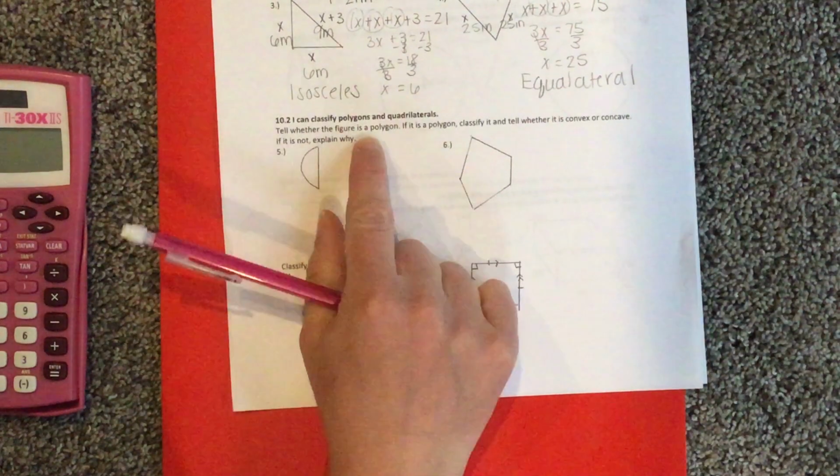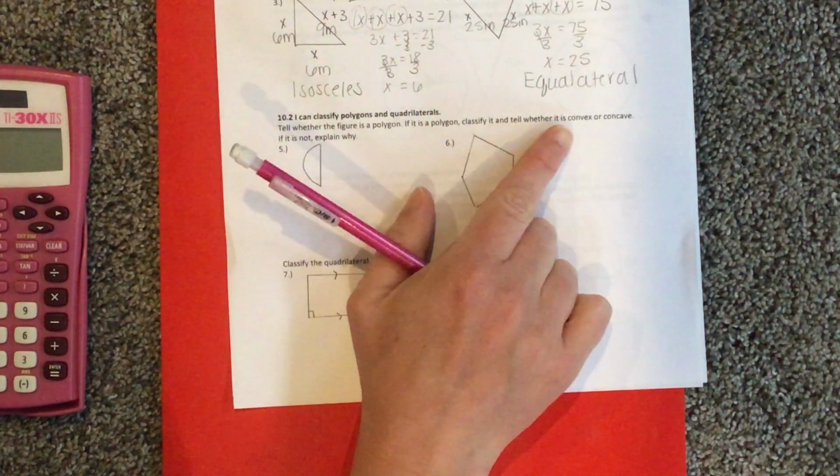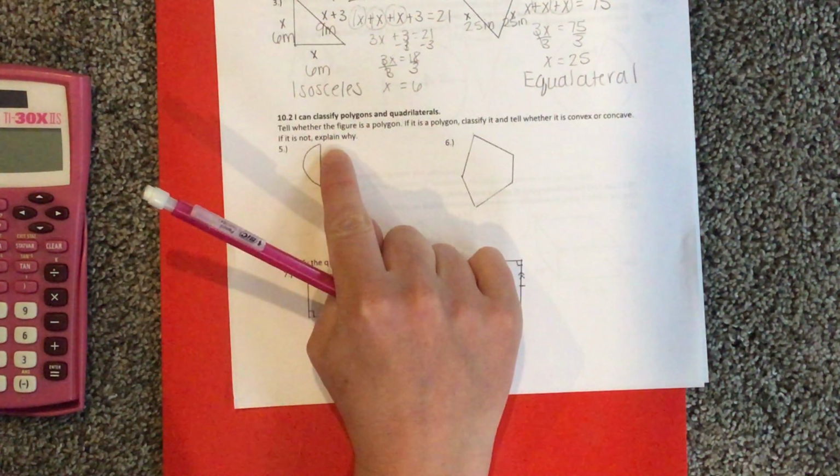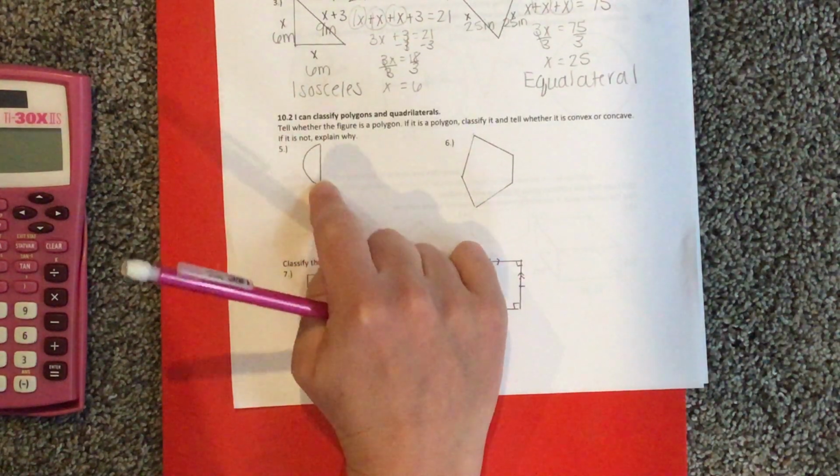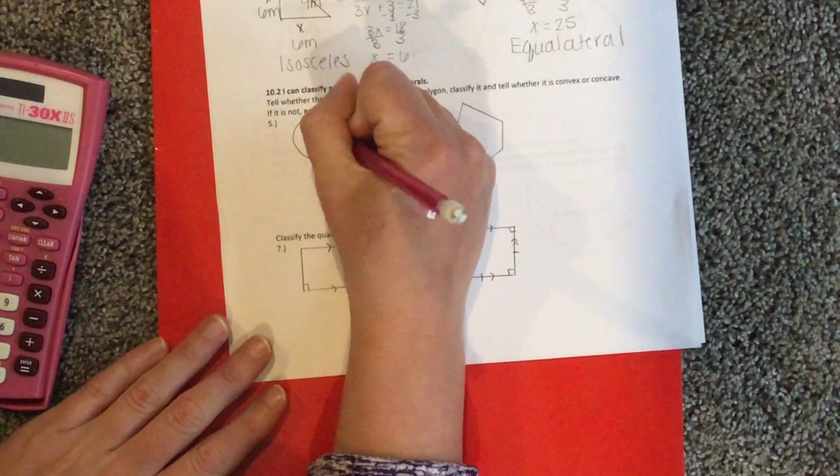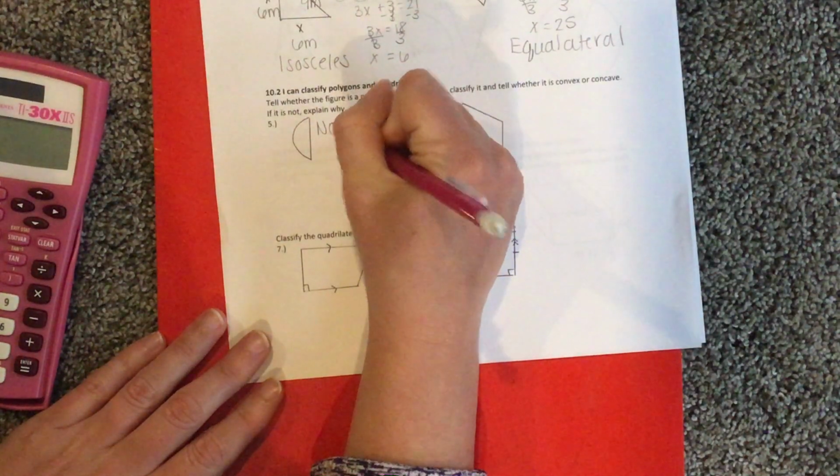Tell whether the figure is a polygon. If it is, classify it and tell whether it's convex or concave. If it's not a polygon, explain why. Number 5 is not a polygon because it has curves.